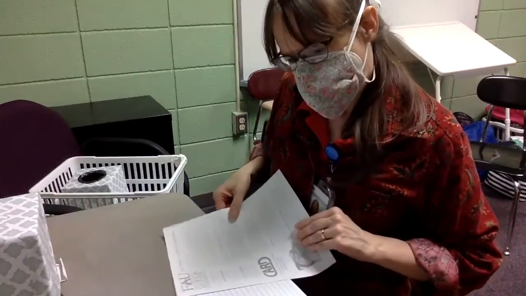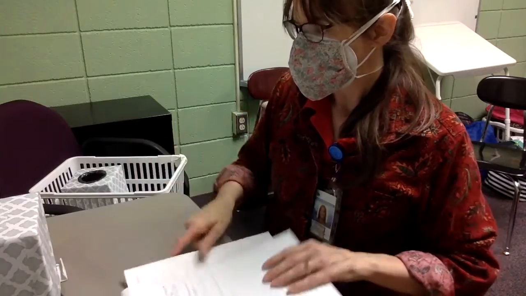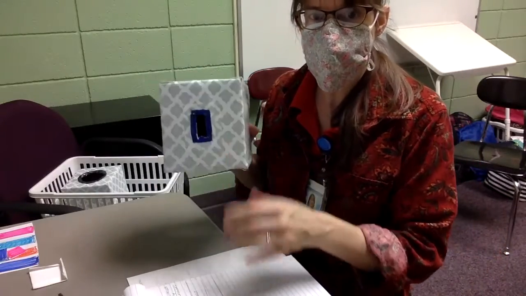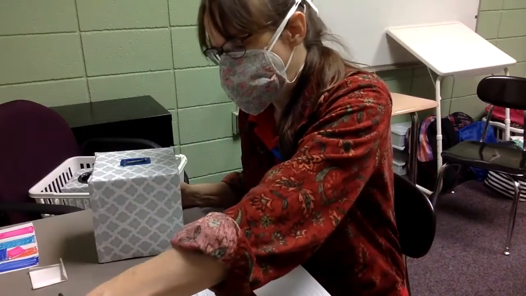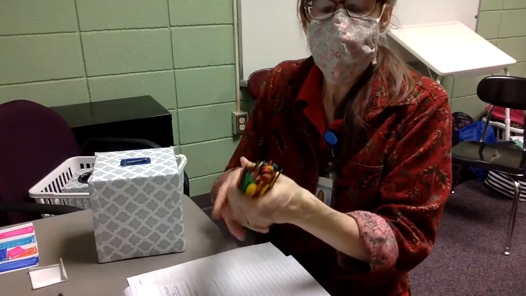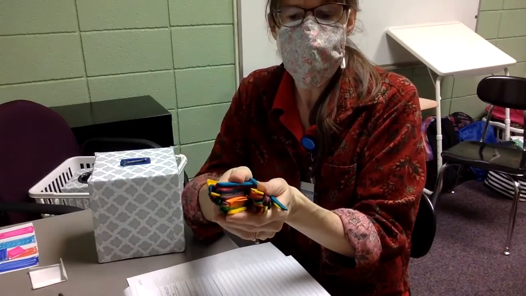The last activity that I have is this one, which I said before. It may not be for every child because it's a very small slot, but what I like about it is that I have a fistful of popsicle sticks, okay, and they're all different colors.